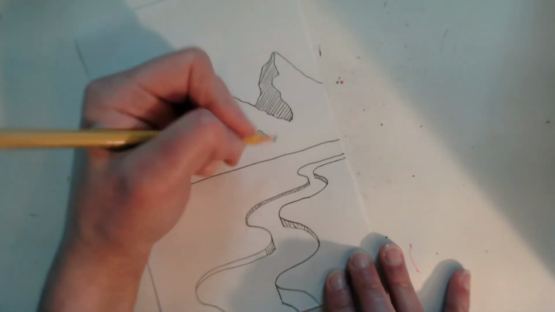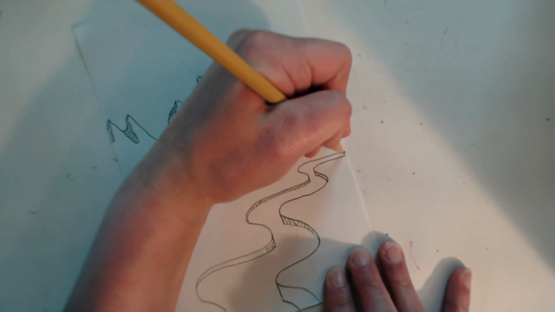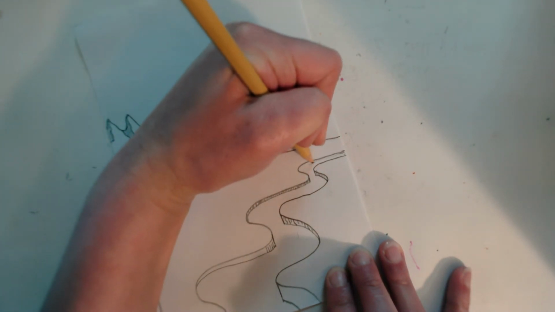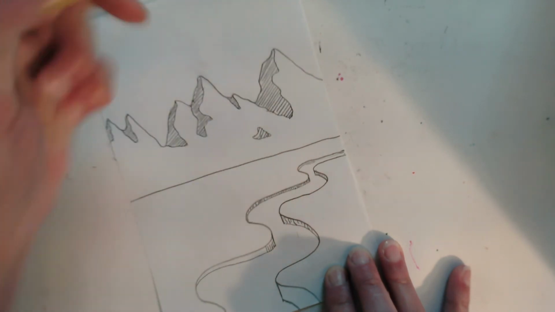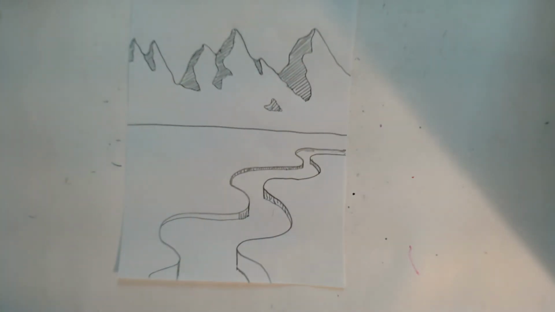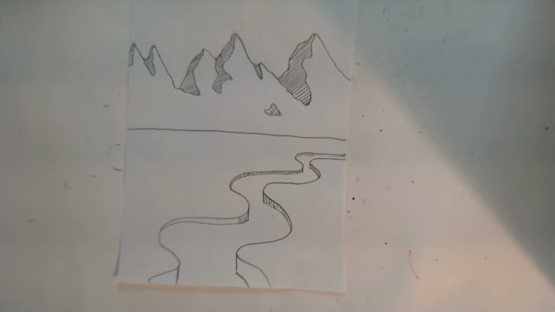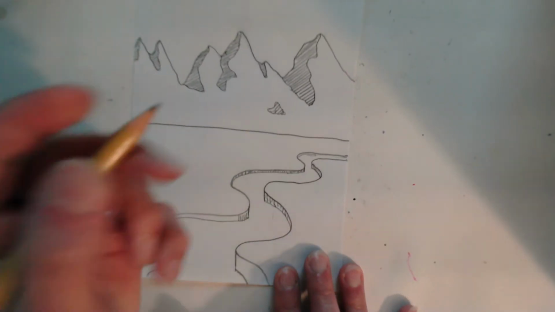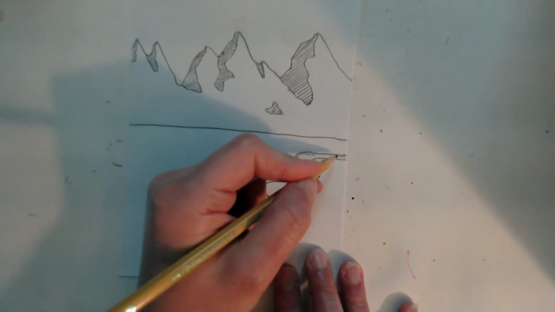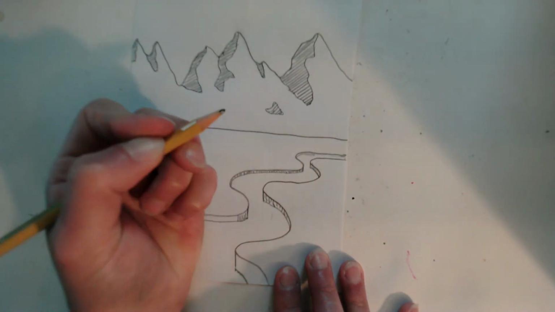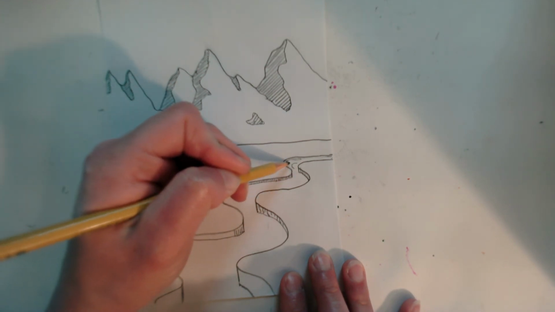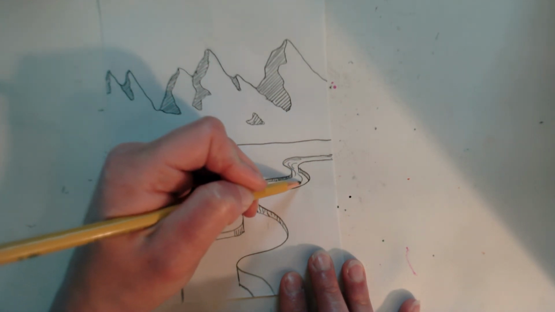Oh, I actually missed a line. I have to do way back here. There's a little bit way back there. It's really hard to see because it's really far away. And then the next thing I'm going to be adding is the water. The water is going to be going in the direction of the flow of the river or the stream. So I don't have to have long continuous lines.